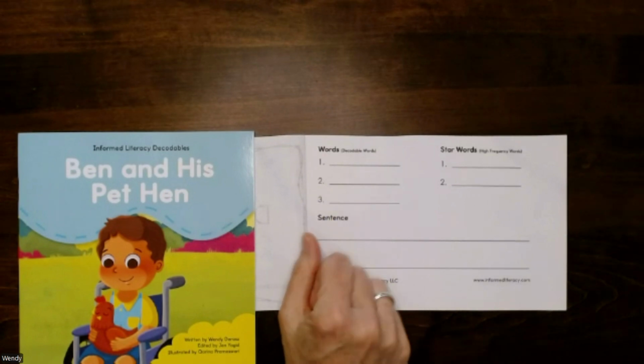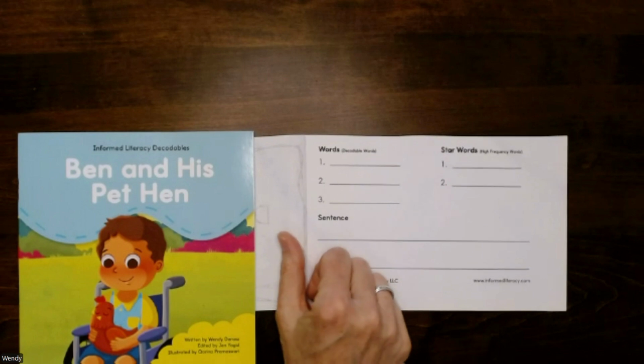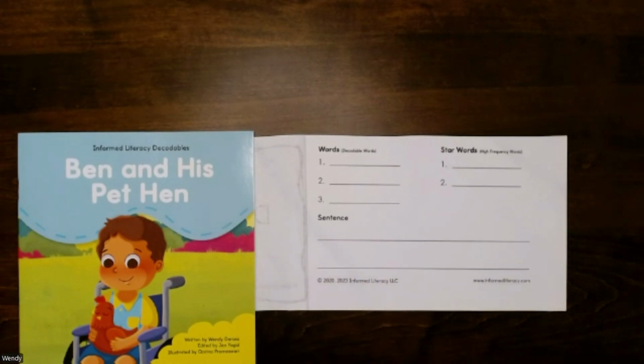And then you could point to the I in the word hin that they wrote and say, what sound does I make? It. Okay, let's fix that word. So give them immediate corrective feedback. It's important because this is practice. This is not a pass-fail activity.